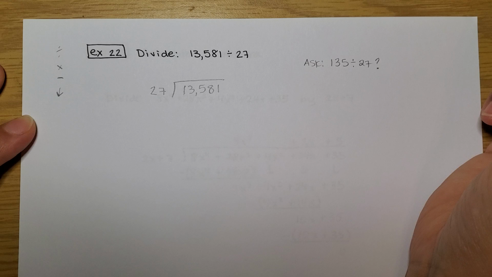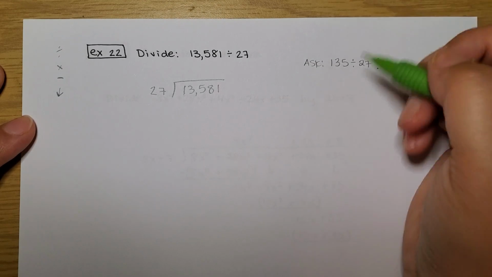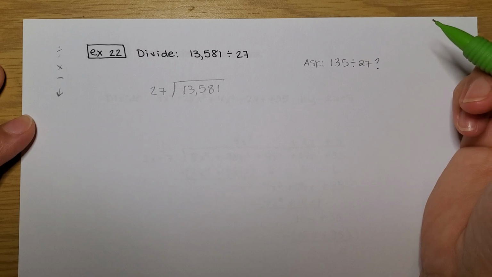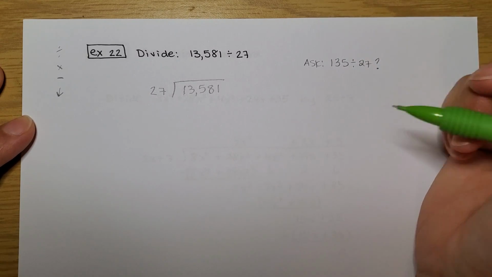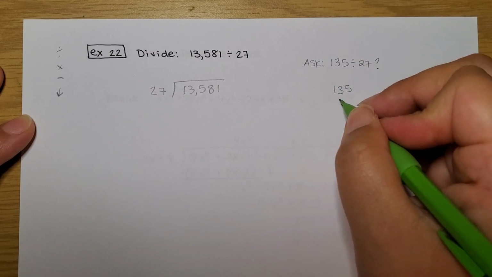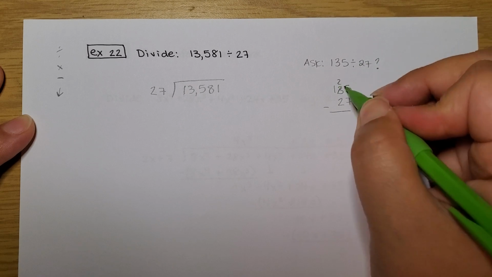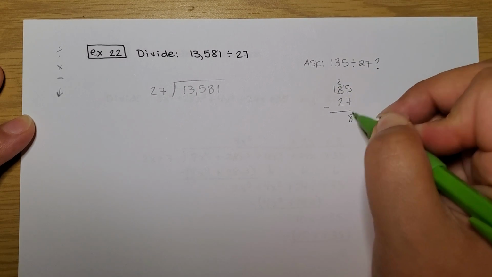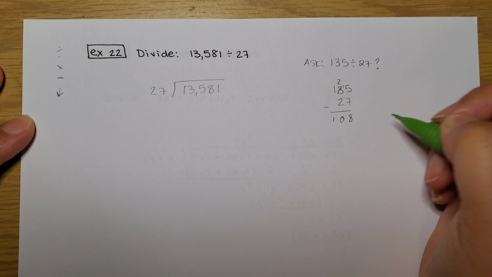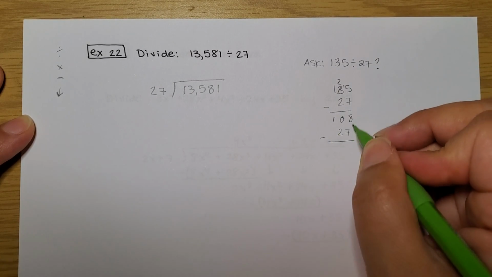I don't know. So we can use any one of our techniques to help us figure out 135 divided by 27. I'm going to use repeated subtraction. So I'm going to start out with 135, and I'm going to subtract 27. So carry, borrow here, we've got an 8. Okay, 108, still bigger than 27, so let's subtract that again.